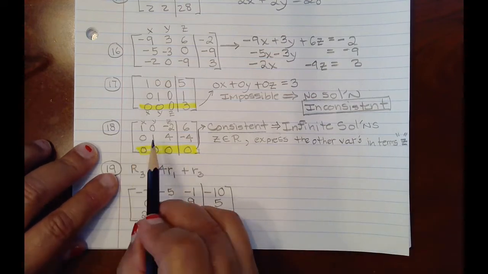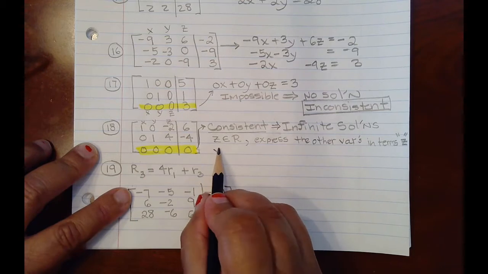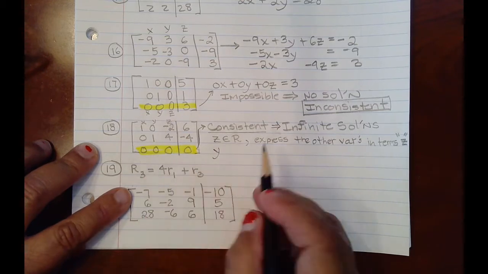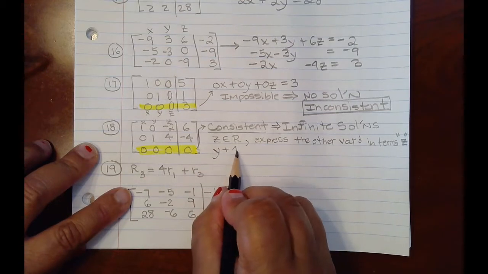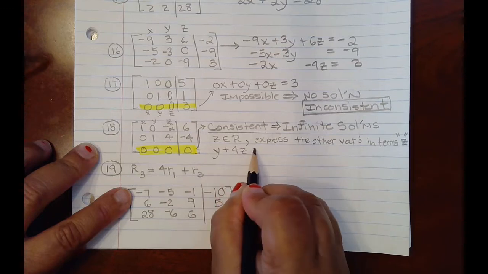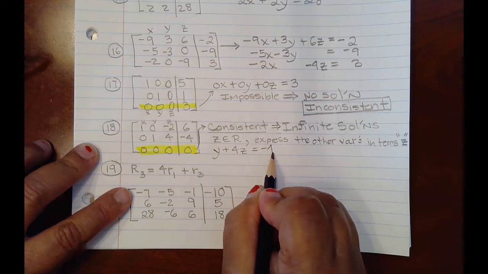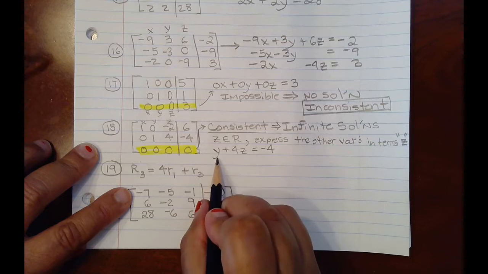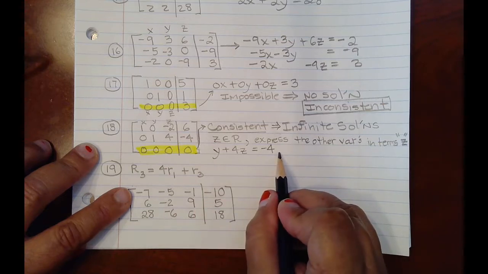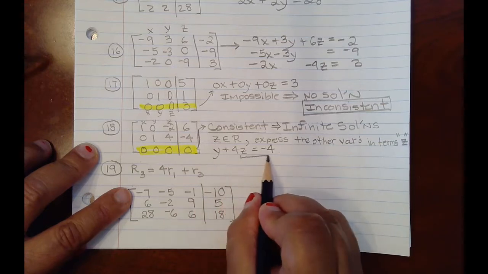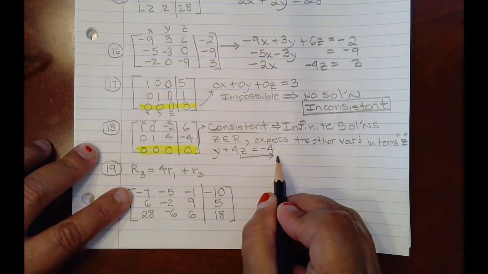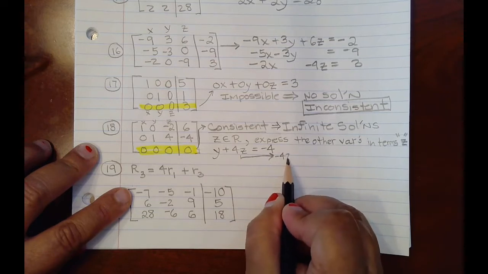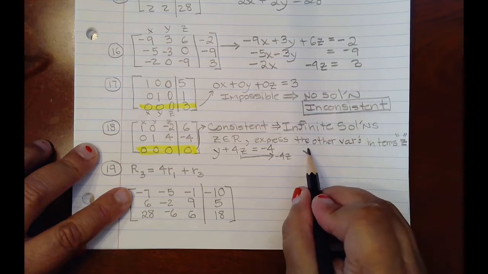So this one says 1y plus 4z is equal to -4. So this gives you a way to express y in terms of z. You can just go like this. You can bring this over here, which will make it -4z, and then you have an expression for y.